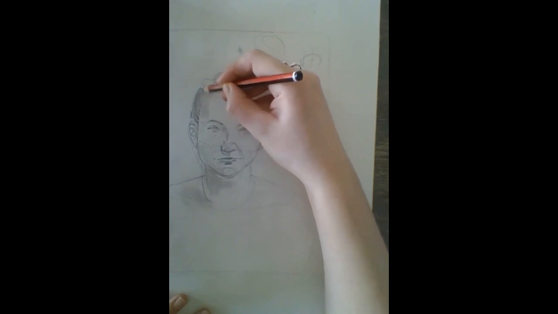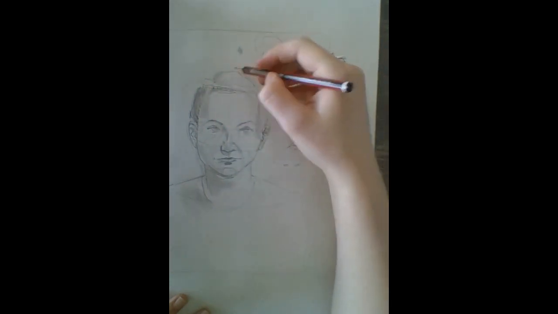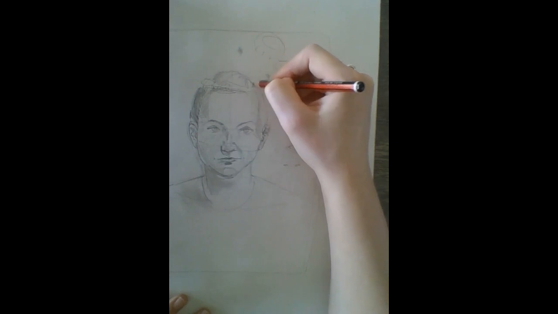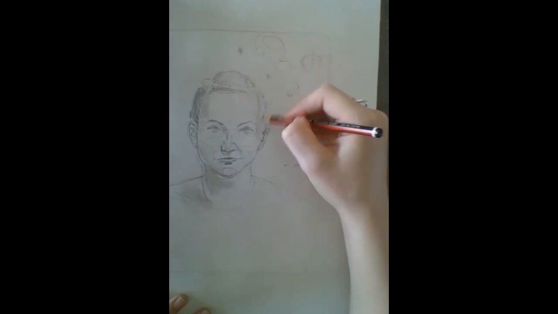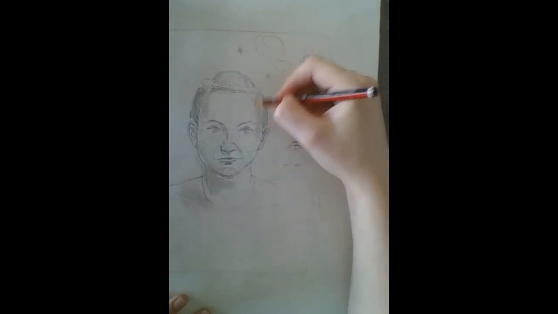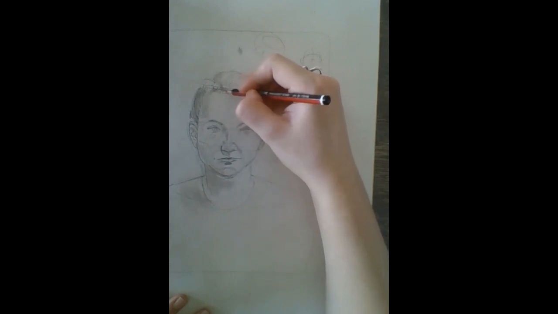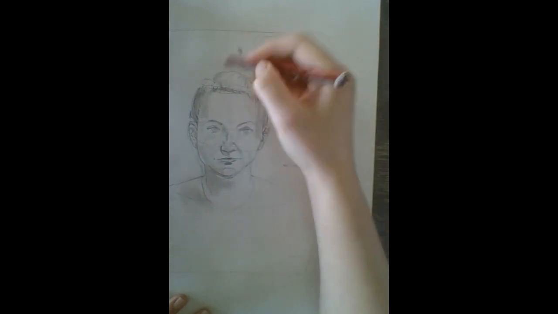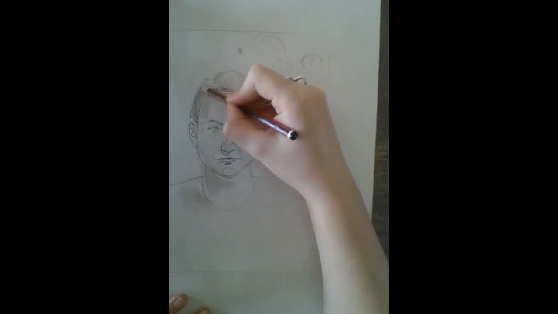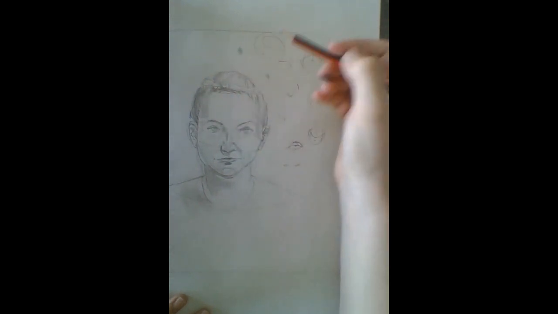You pick out bits a bit darker, keep the light parts really light, and just always keep in mind where the light is coming from.